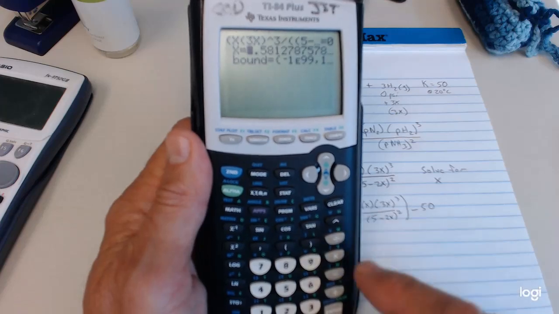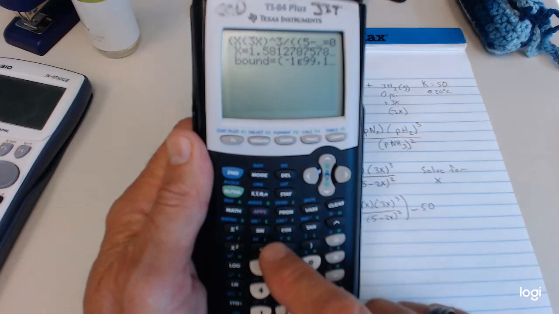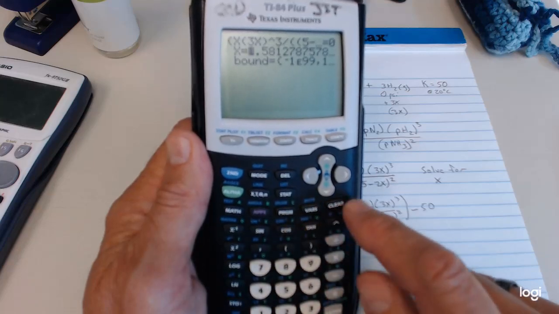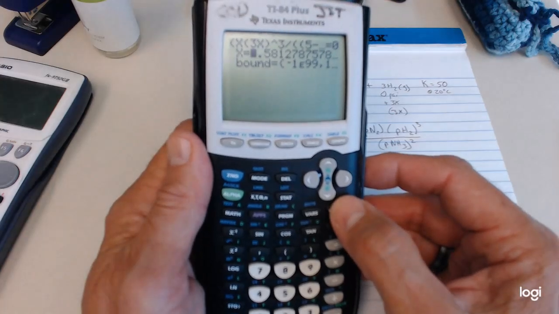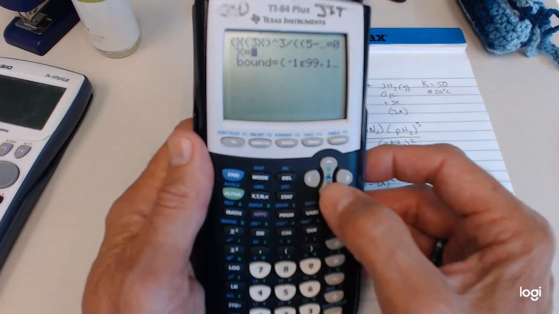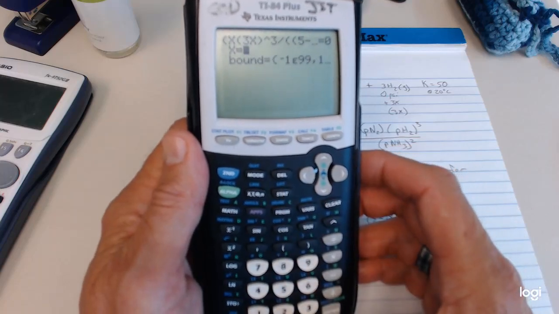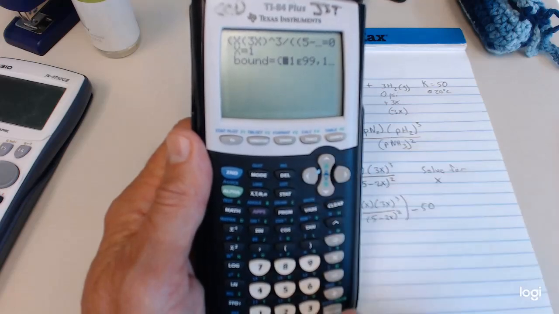Now basically what you can do here is I'm going to clear this out so it's not distracting. That's an old answer. Sometimes when you turn these on, you'll have an old answer sitting there. I'll just put a 1 in there. Now, the bounds are where I'm going to look logically.